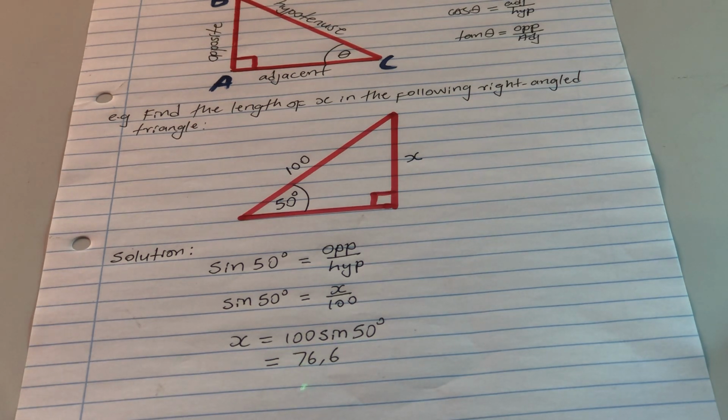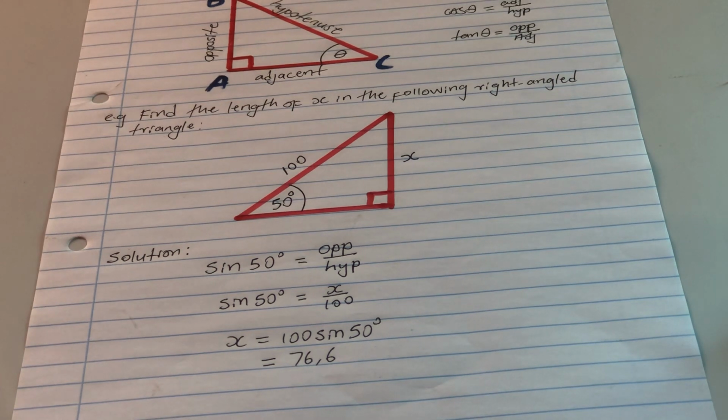To arrive at this answer, we then use the calculator. You press 100 sine 50. The way it is written here, it will give you 76,6.